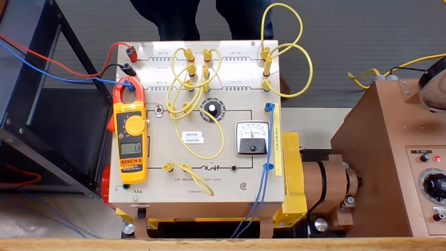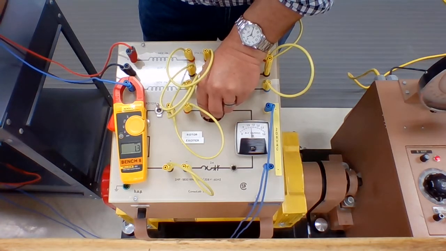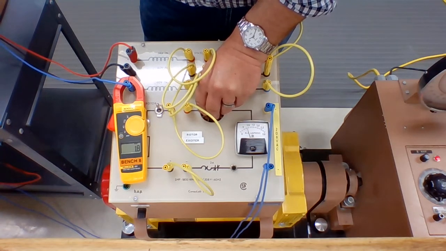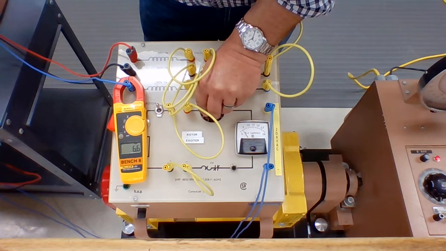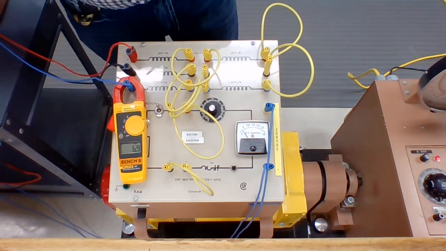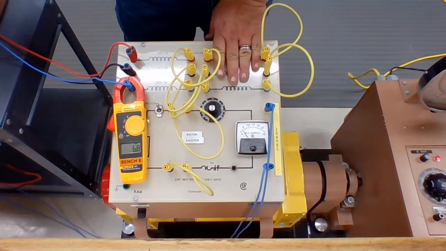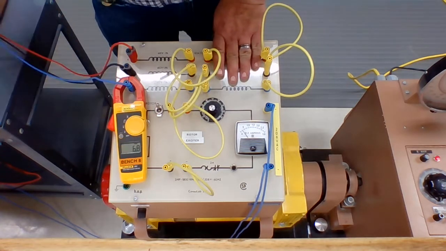Okay, so this motor's up and running. If we reduce our field current, we'll come down to 1/4 amp. You see our current came up quite a bit. With the field underexcited, so less magnetic field than is required, this motor's running at a lagging power factor. So we've got a current of 6.8 amps.